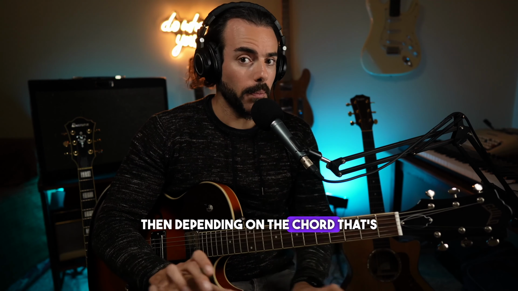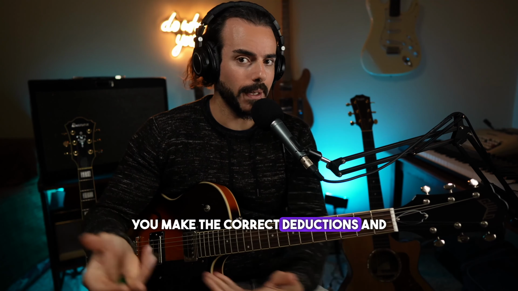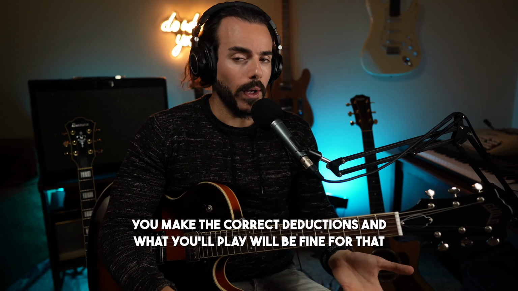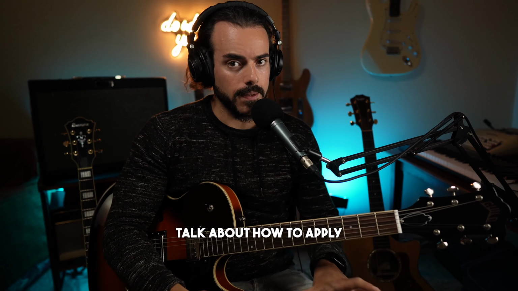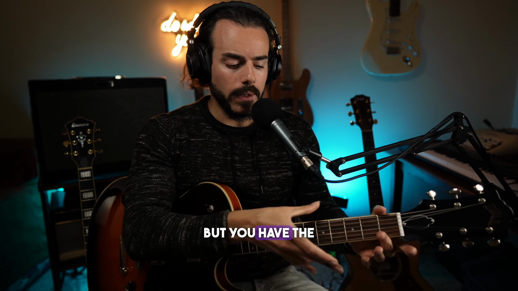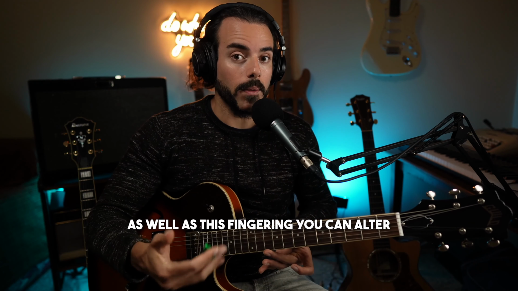Then depending on the chord that's there, you make the correct deductions, and what you'll play will be fine for that harmony. We'll see this in other videos, the talk about how to apply modes, but you have the modes in these fingerings. As well as this fingering, you can alter it.